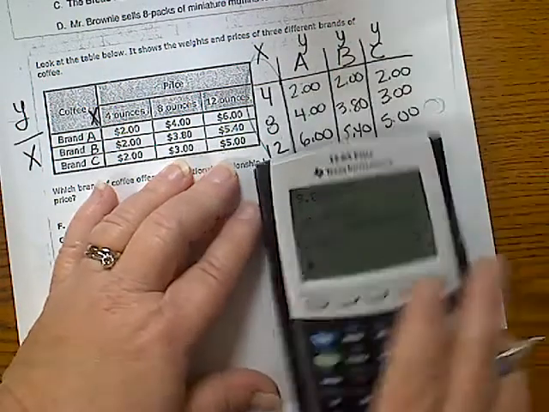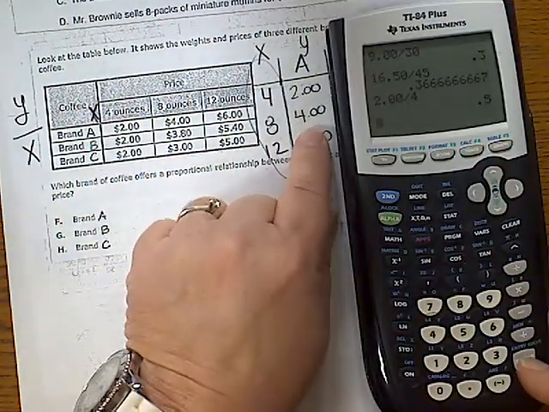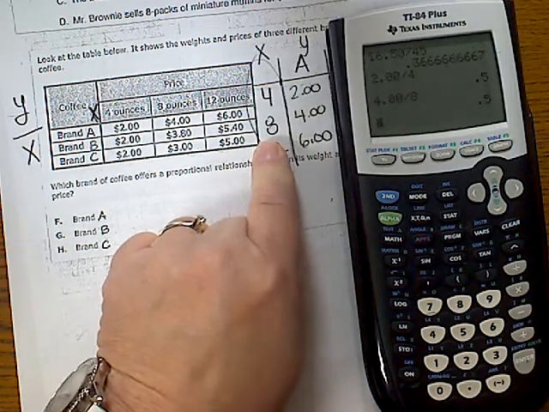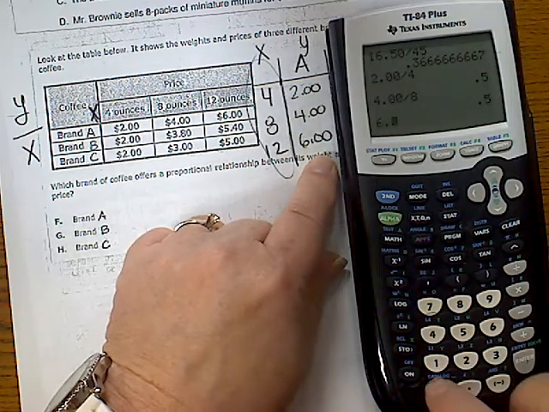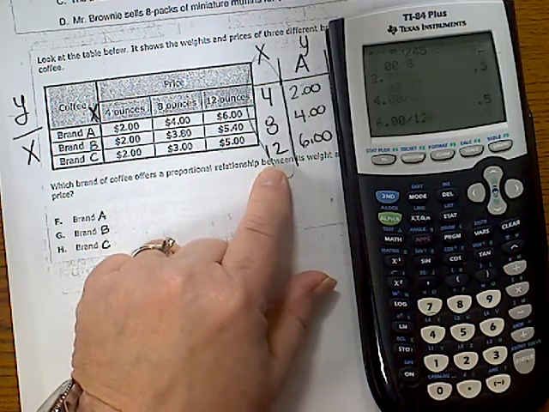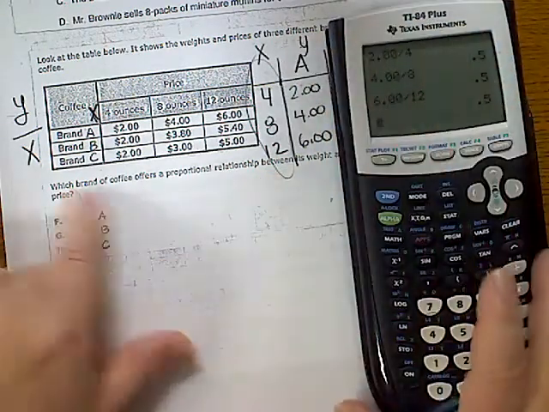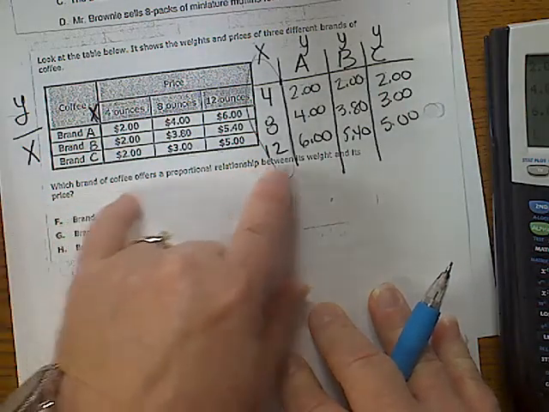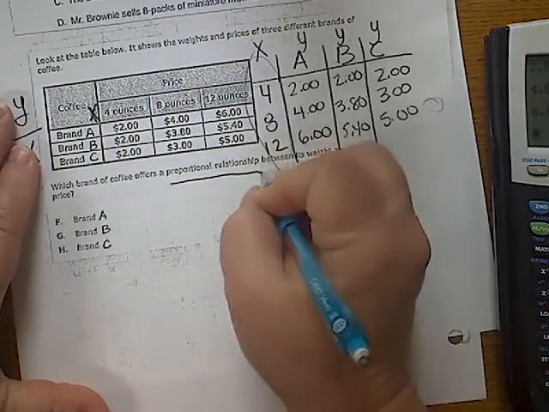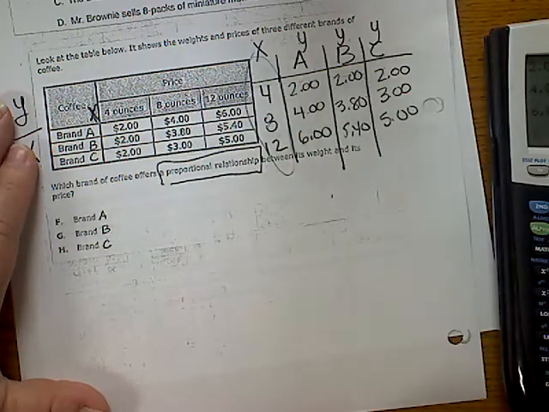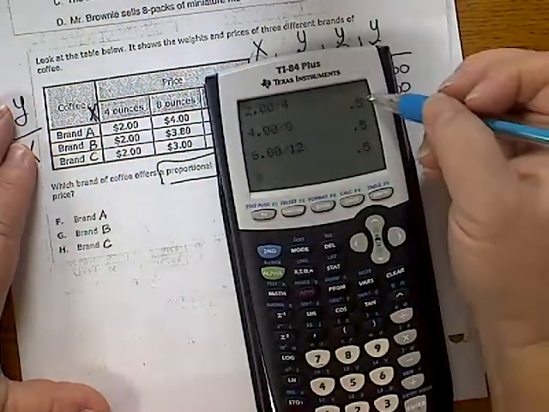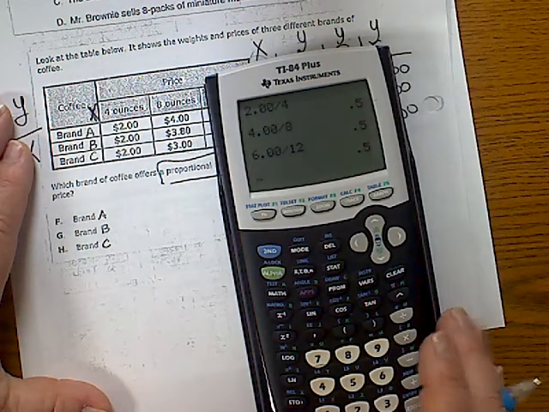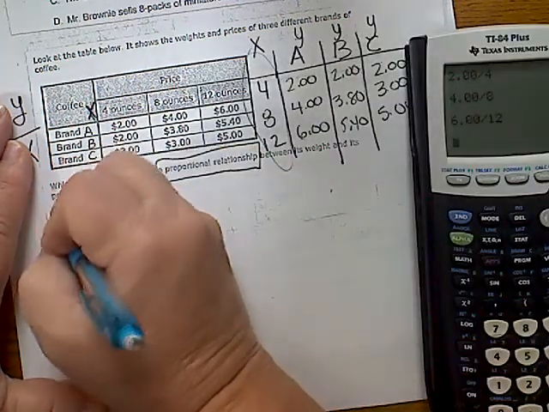So my next Y value for this one is 4 divided by 8, and I get 0.5. 6 divided by 12, and I get 0.5. So I know I'm looking for which coffee offers a proportional relationship. So in other words, every K had to be the same. Didn't I get every K to be the same? Yes. Do you think I'm going to do more work? Heck no, I'm a lazy mathematician.